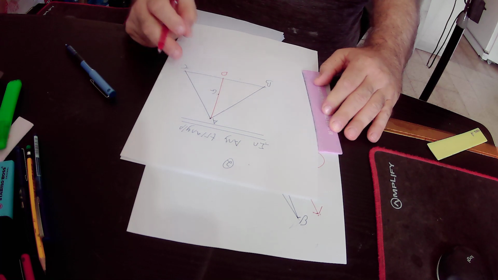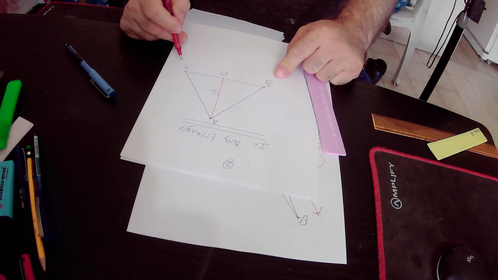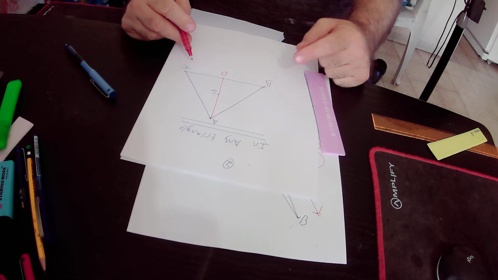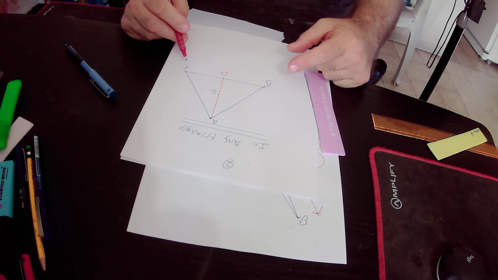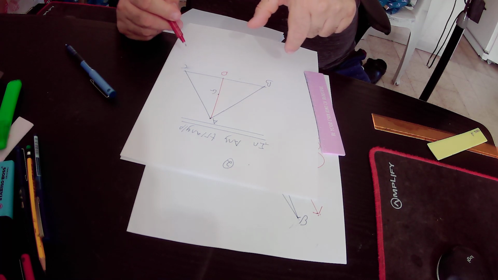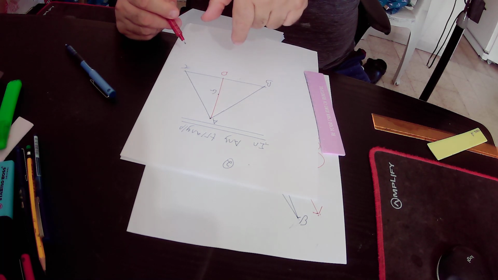That is to say AD bisects BC, or in other words, AD divides side BC into two equal parts, so BD equals DC.